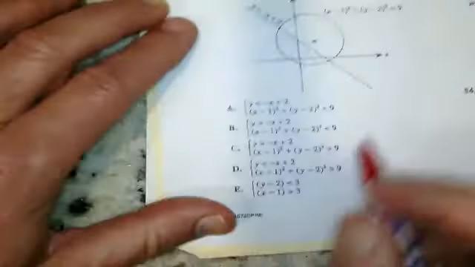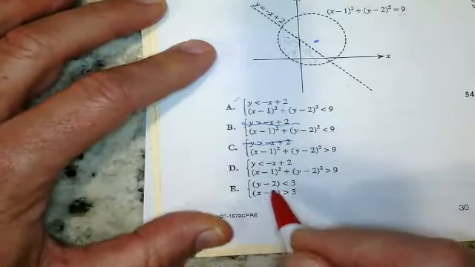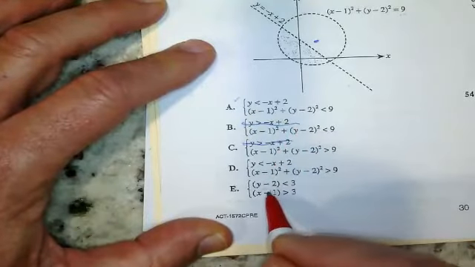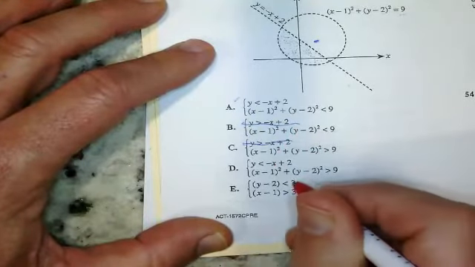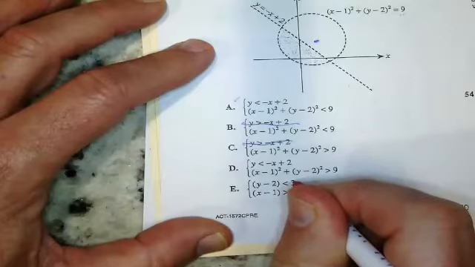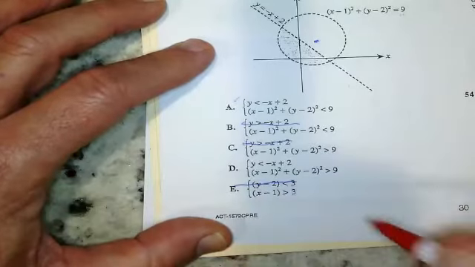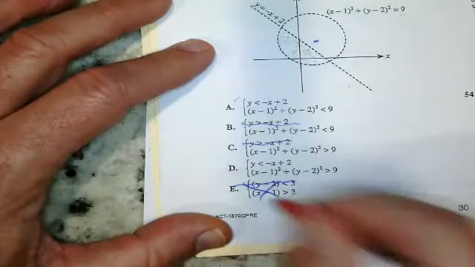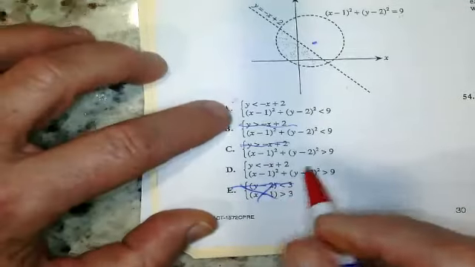Let's see. This is less than, that's greater than, that's greater than, that's less than, and y minus, that's not even the same equation. Boy, I don't like that at all. Don't even know where that came from. I'm going to go ahead and take that whole answer off. That's just ugly. Okay, so it's going to be one of these two.